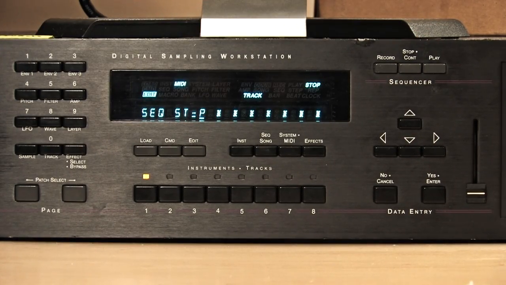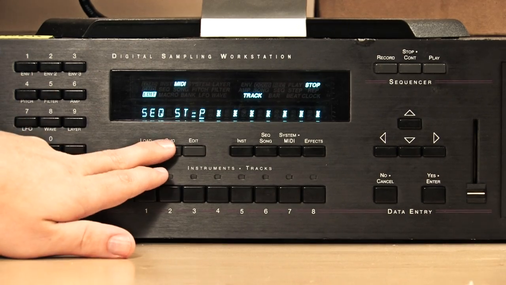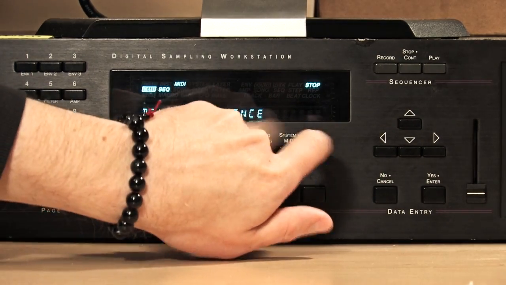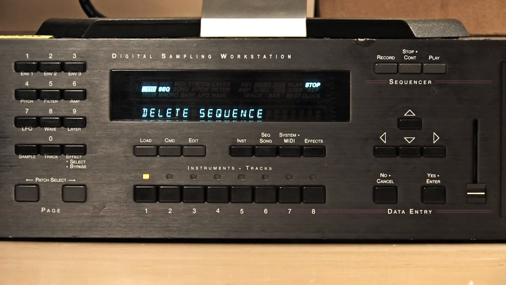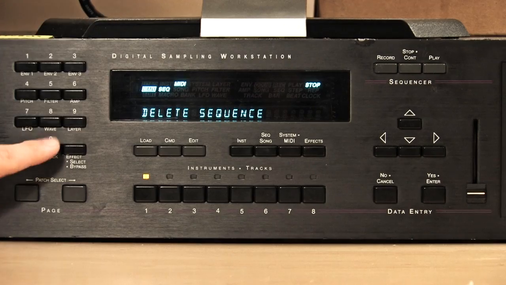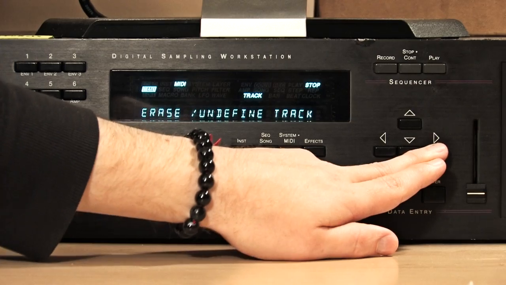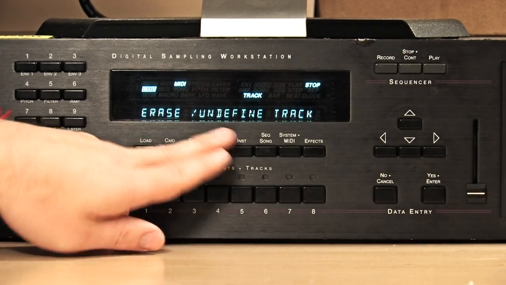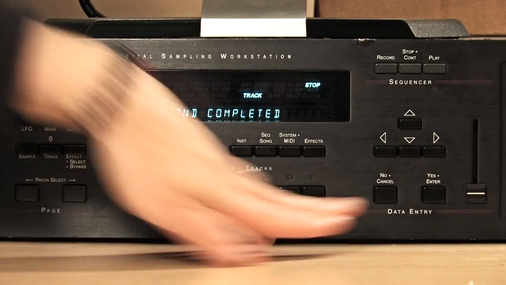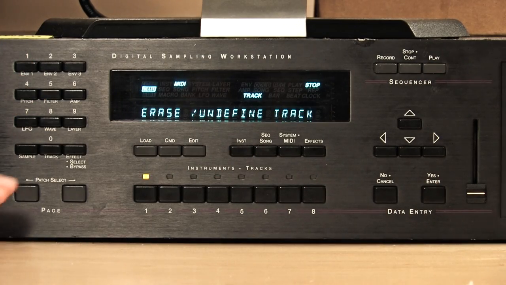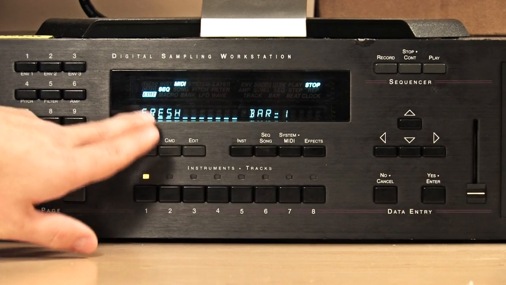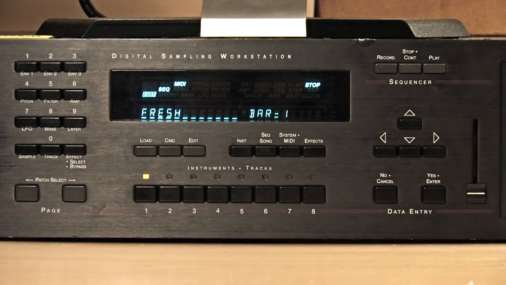And if you decide that you just don't like this pattern at all, you could do Command sequence, delete sequence. That's going to clear the entire sequence from memory. The other thing that you can do is if you do Command track, erase undefined track, hit yes, track 1, okay. The difference between this is if we go to edit sequence, you'll see fresh. Well, we just erased the track data, so there's no notes in the sequence.